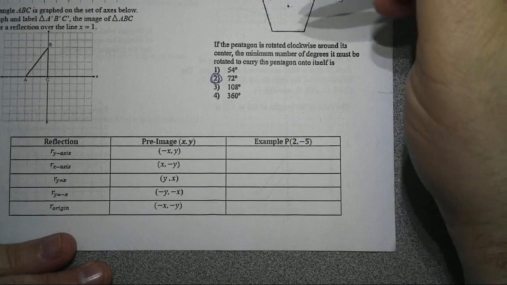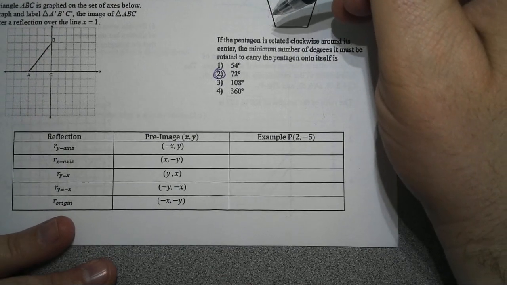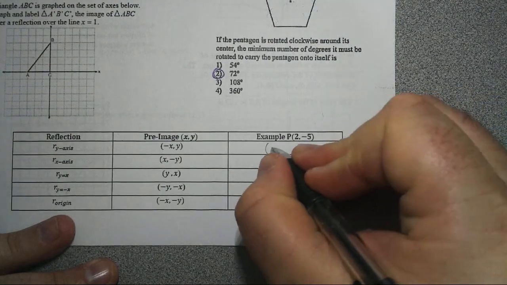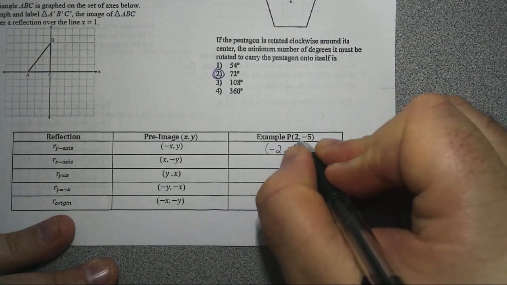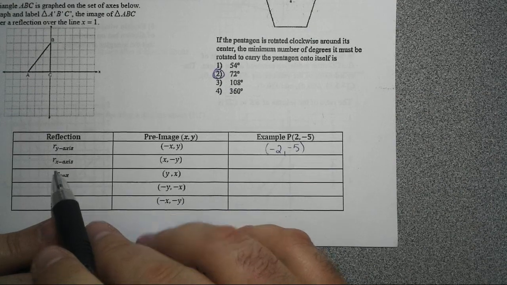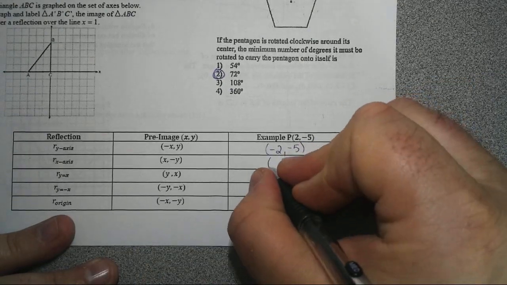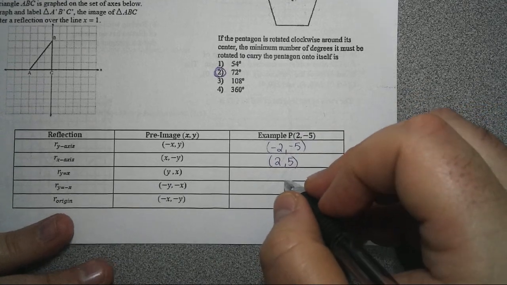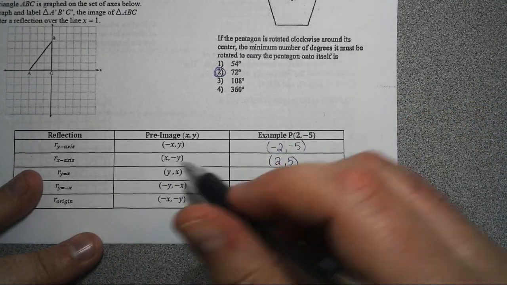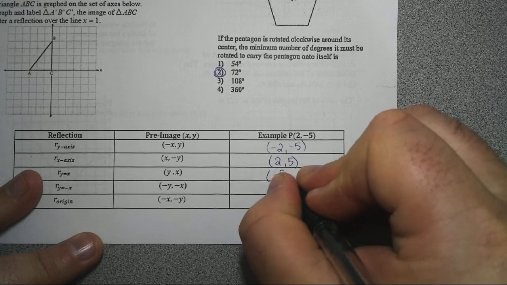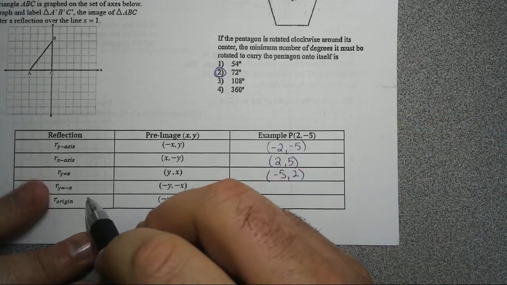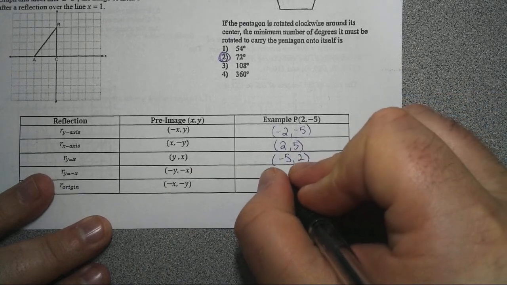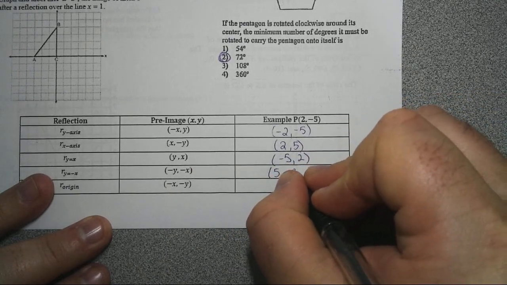Okay, reflections. So the rules for reflections are, if you reflect on the y-axis, you just negate the x-coordinate. The point 2, -5 is going to become the point -2, -5. In the x-axis, I negate the y-coordinate, so this is going to be 2, 5. In y equals x, we just switch them, so this is going to be -5, 2. In y equals -x, we switch and negate, so that's going to be 5, -2.